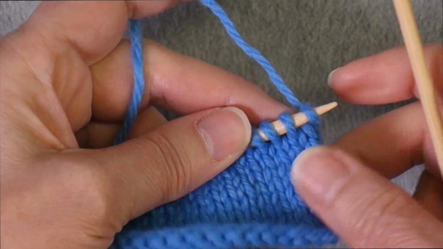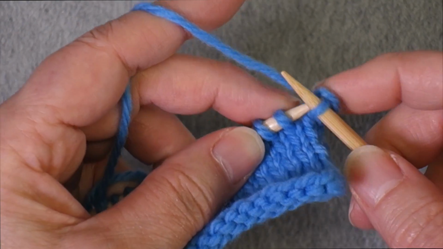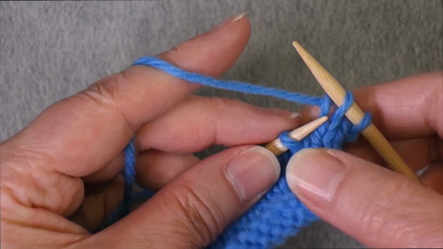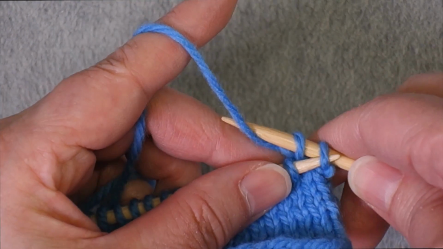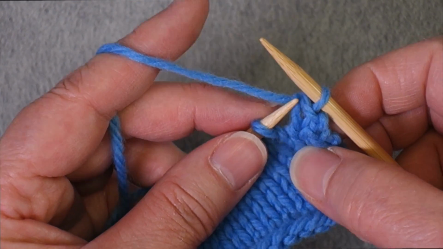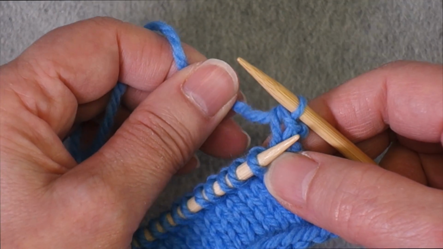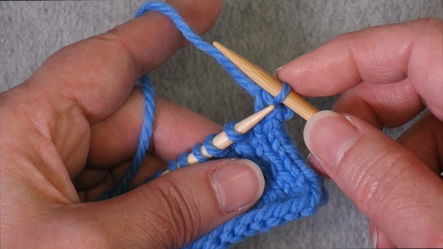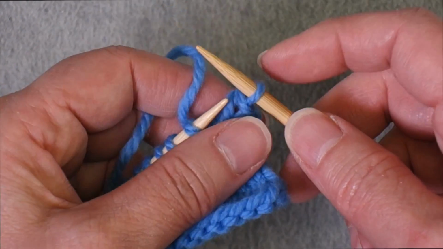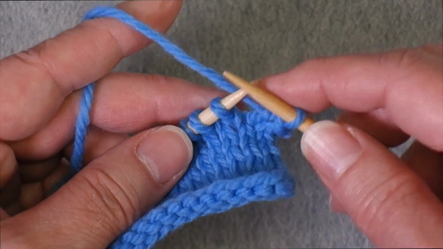One of the problems that some knitters have when they're binding off is that as they're pulling this stitch over the other one, they may feel like things have gotten loose and they habitually pull on the working yarn to tighten this loop. If they pull too much, they're also going to tighten that loop that was just bound off.